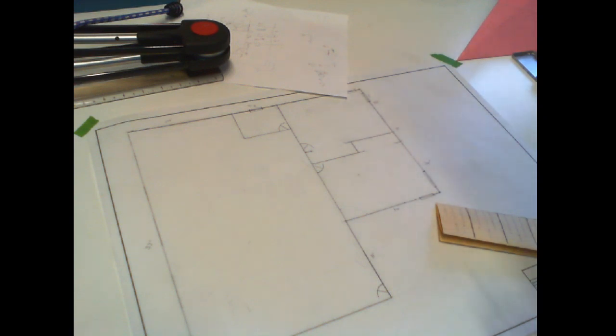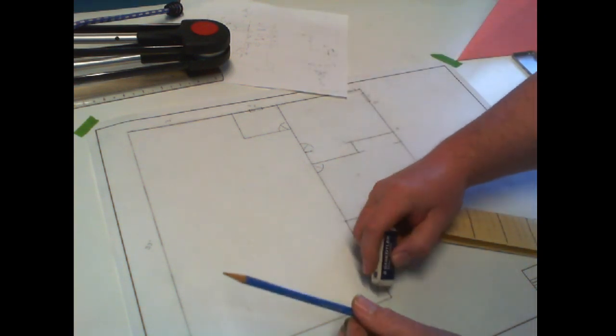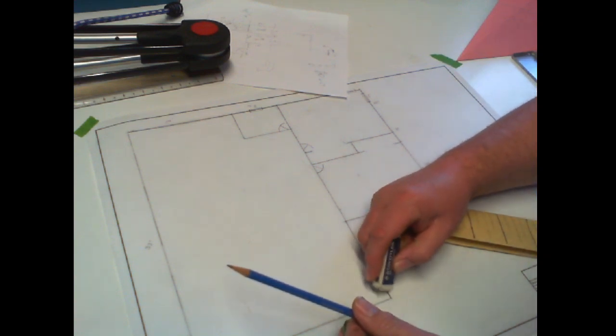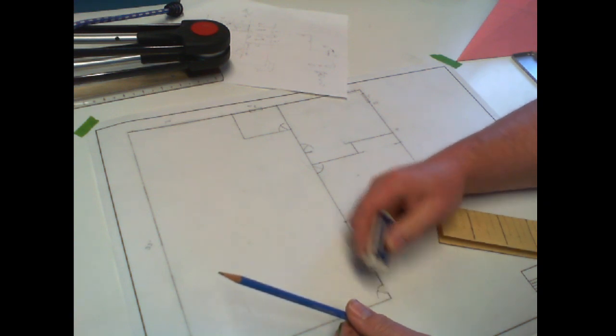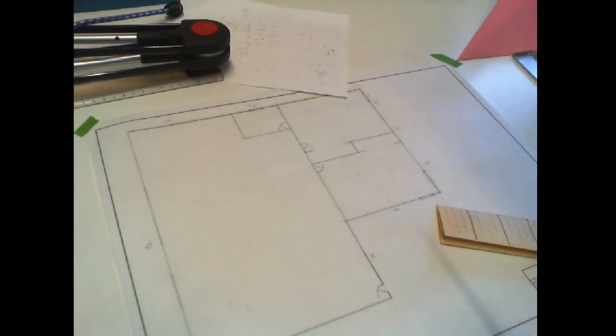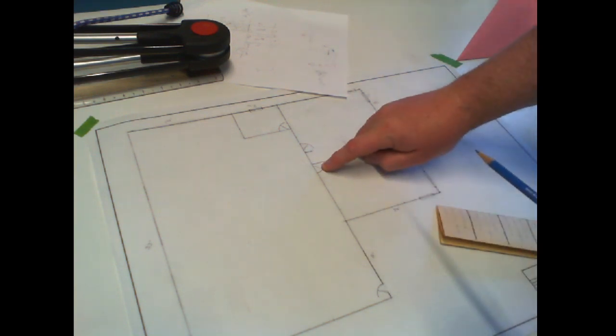There we go. Now, in some plans, we can erase the opening, so that way it's more clear. You don't have to. You can leave it like that.